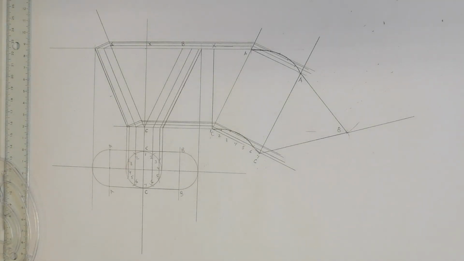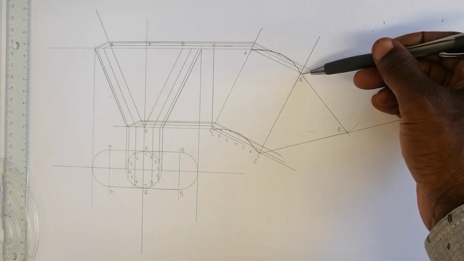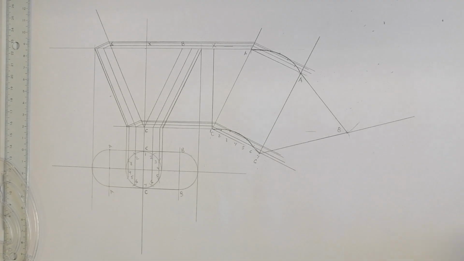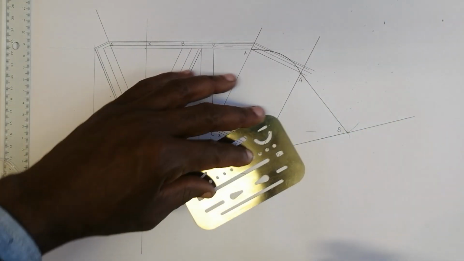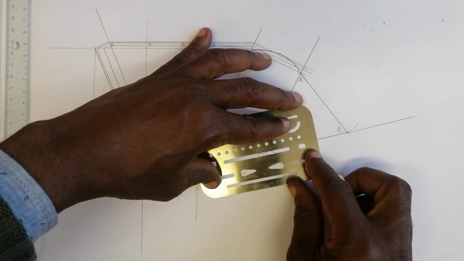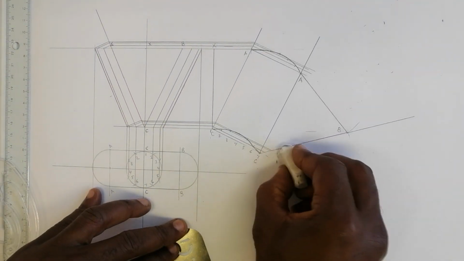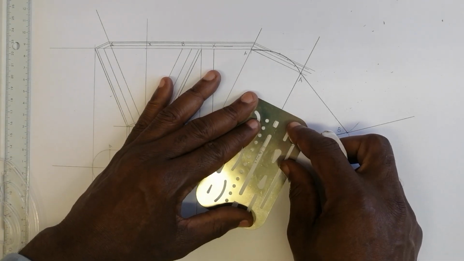Alright, so now from this intersection to B, I need to draw parallel lines so that I'll get them here. Now here also I need really to erase some lines which we don't need, otherwise it will bring confusion. And here inside.